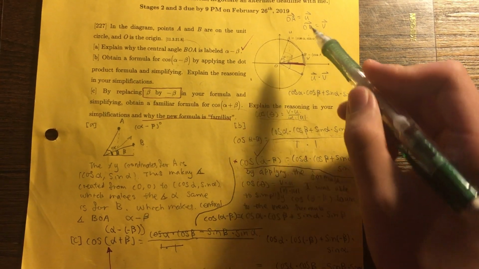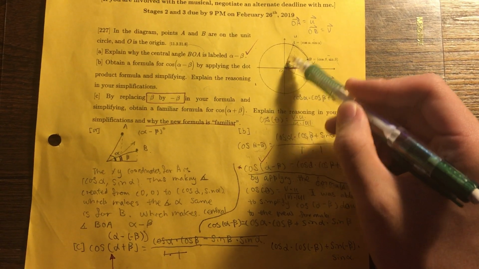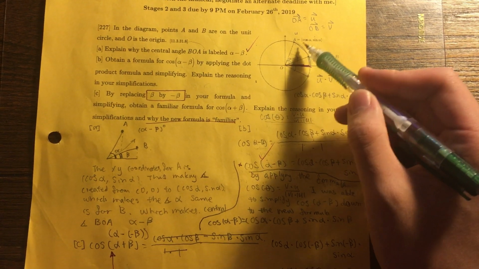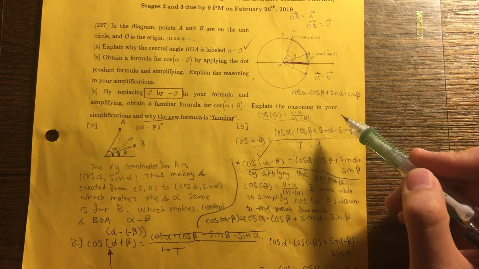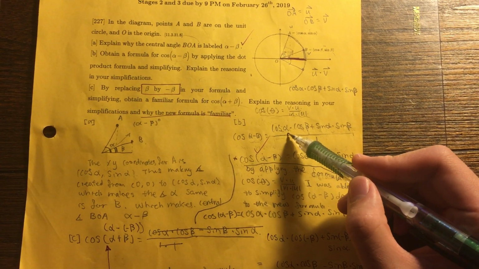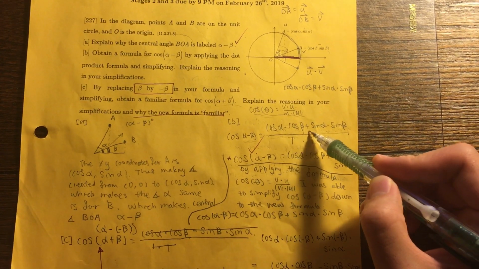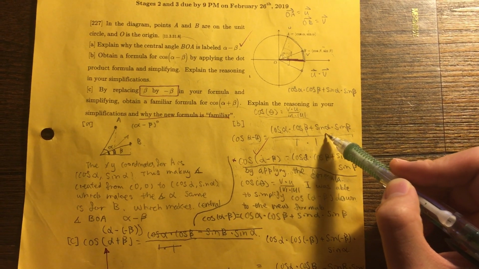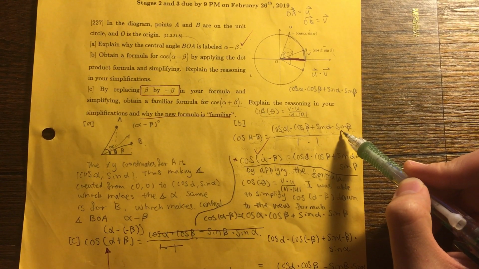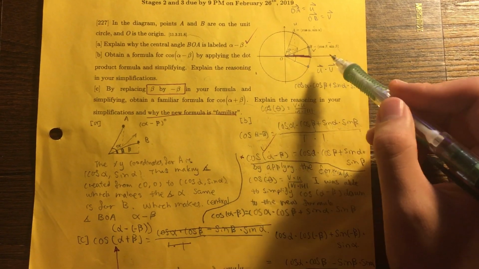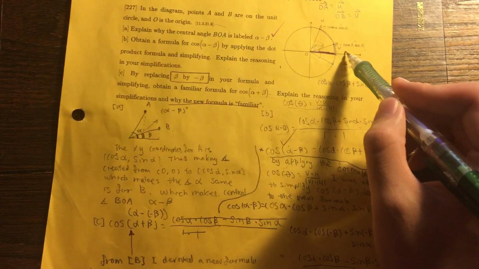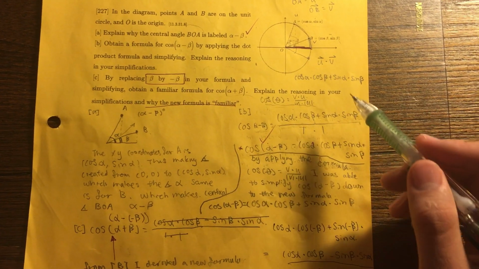And the dot product between the vector OA and OB is going to be cosine alpha times cosine beta plus sine alpha times sine beta. This is the dot product between OA and OB, for their values are right here, their x and y values.